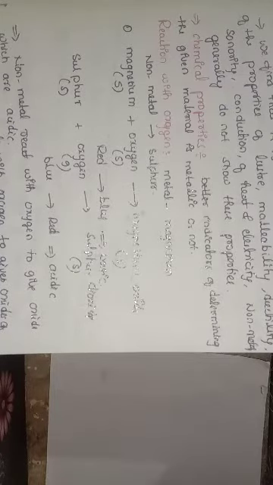Next, rusting of metals. Mostly you observe rusting at your home on an iron object, right? If you place iron objects outside, you can see moisture early in the morning, and the iron is in contact with moisture and air, so it forms rust on iron objects. We already studied galvanization, right? What is galvanization? An iron object coated with zinc to protect it from rusting is called galvanization.